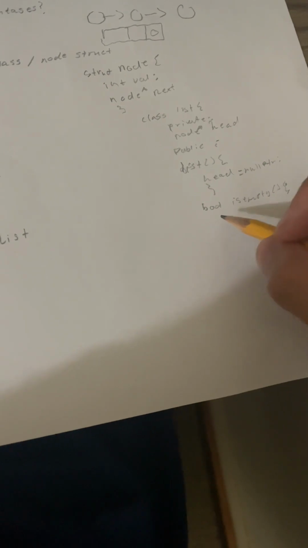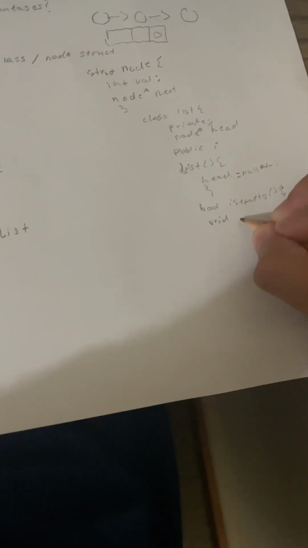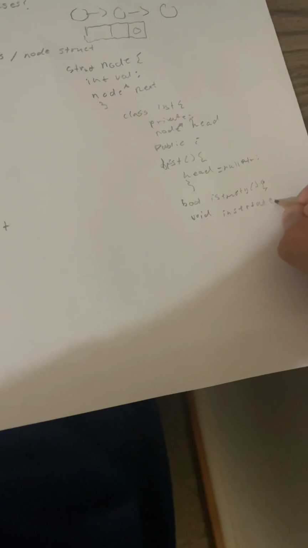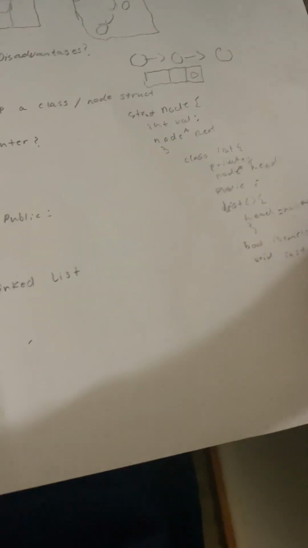And then we can have some addition functions that will insert the nodes, so we can do it at the end or the beginning. Let's just say at end. That'll take an integer value, because in the node we have the value that it's going to fill in. And then we can have a delete as well. We can delete from the beginning or the end, it doesn't really matter, whichever one we choose. So delete at end.